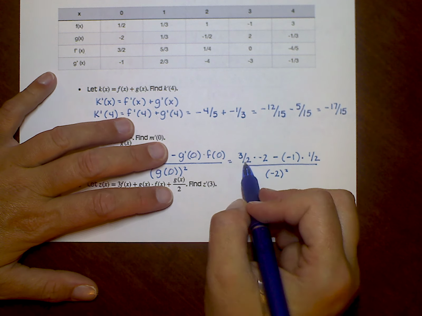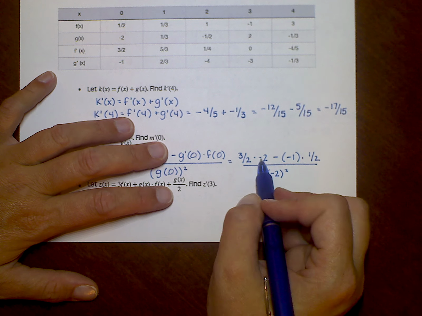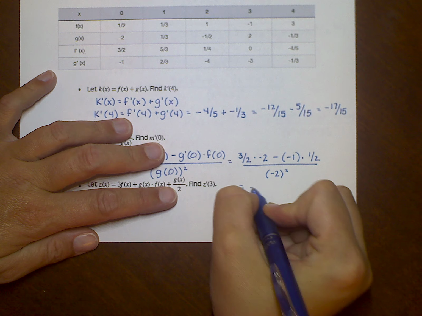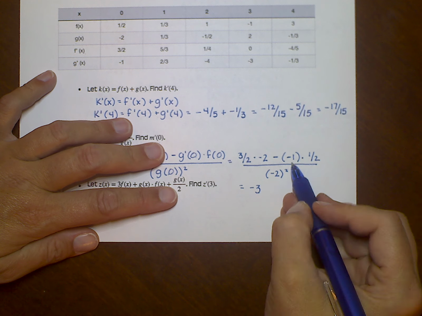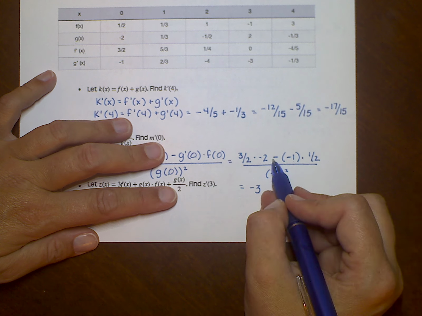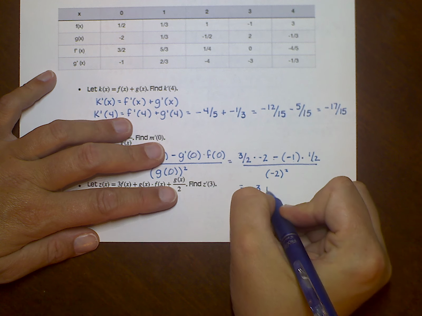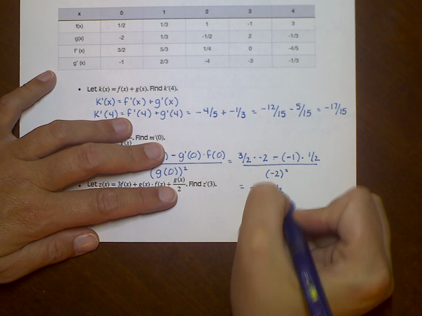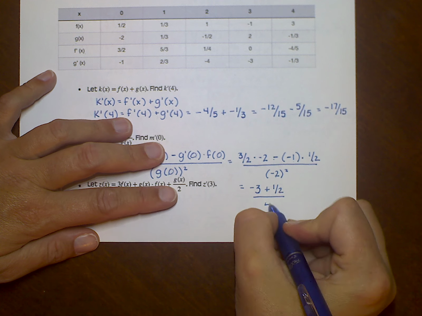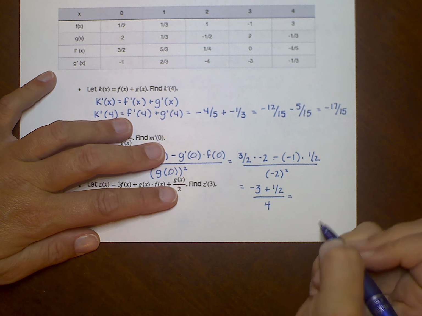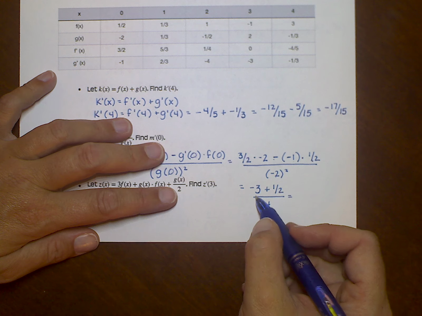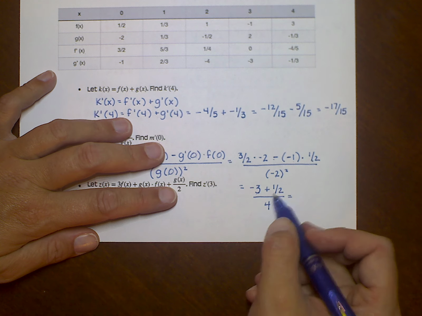So 3/2 times negative 2, my 2's cancel, but that negative sticks around, so I'm going to have a negative 3. And then here, negative 1 times 1/2 just makes me a negative 1/2, and I'm subtracting a negative 1/2, so this becomes a plus 1/2. And then on the bottom, negative 2 squared is positive 4. So, okay, I'm going to try to be proper about this here, because this really is negative 3 or negative 2.5 over 4.